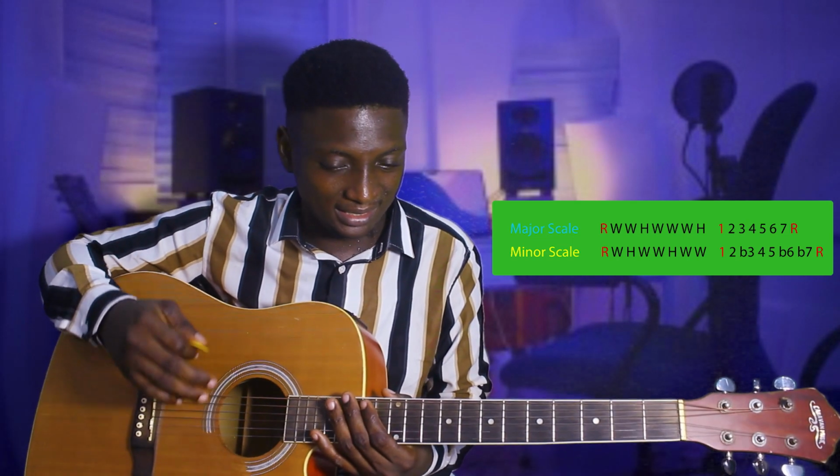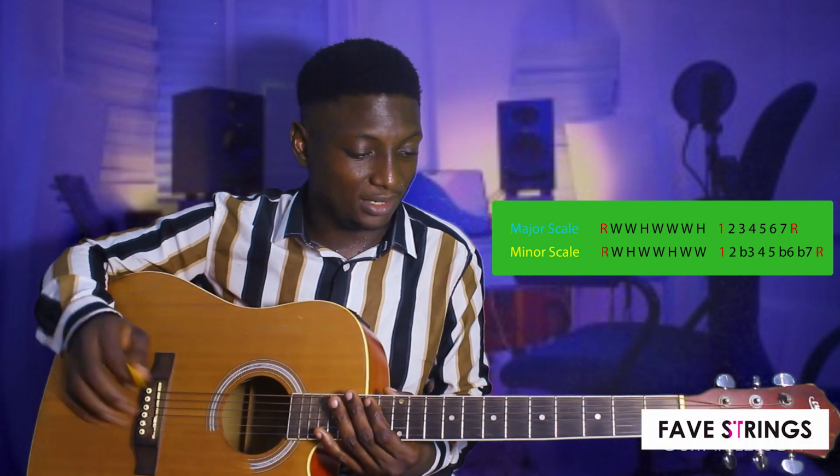When you're thinking in terms of numbers, it begins to make much more sense, and you can easily apply it to any key of your choice. Once you know your major scale, just tweak it a little bit to get your minor scale. In your minor scale, your 3 is flat 3, you have a minor third, then your 4 remains, your 2 remains, your 5 remains, then your 6 is flattened, you have flat 6, then your 7 is flattened also, back to 1.